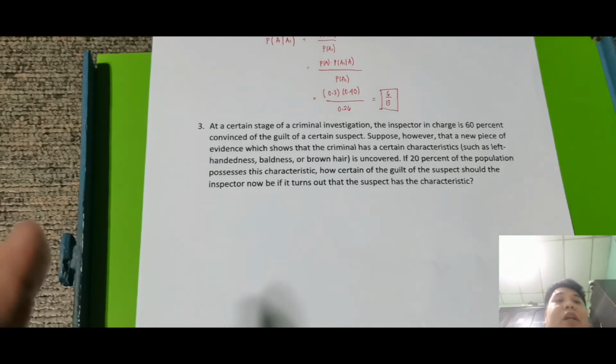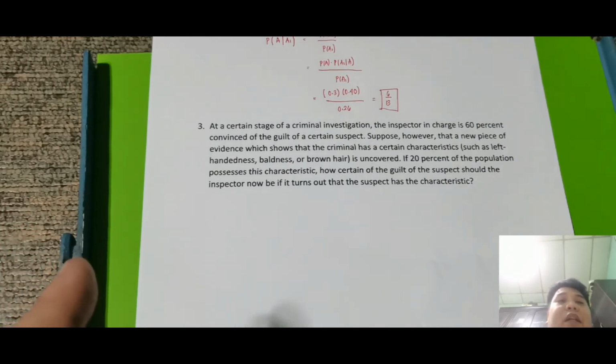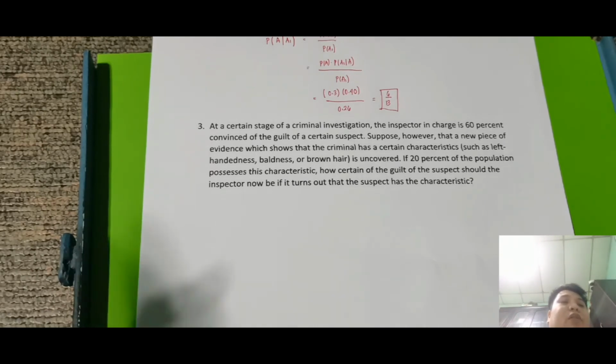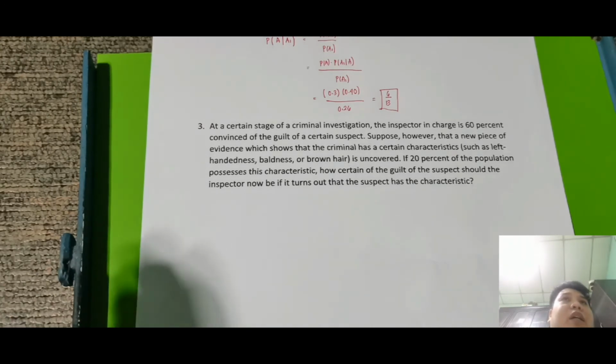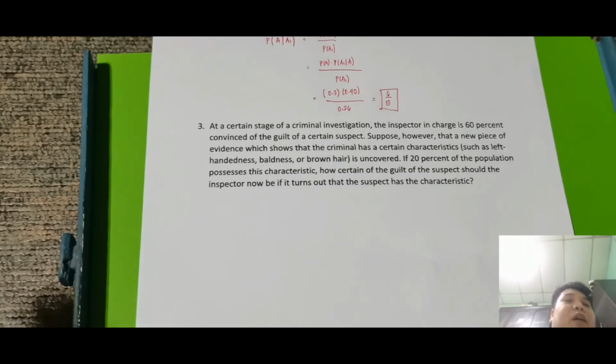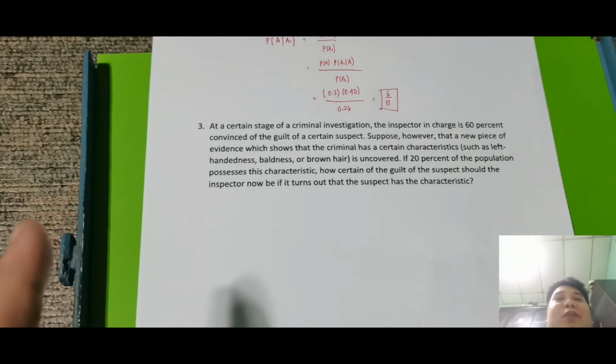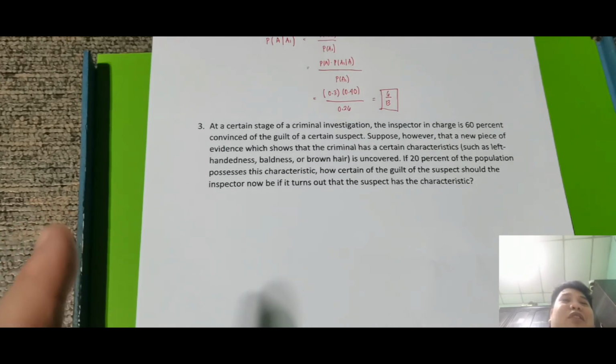Sinabi niya, such as left-handedness, so meaning, evidence na siguro based sa investigation. Upon investigation, nakita na kaliwete yung tao or may kaliwete yung pinanghawak. Kaya ganun yung ginawa. Hindi ito parang discrimination na porket kaliwete ka ay criminal ka. Okay? So ganun, left-handedness, baldness, so kalbo. Tama, no? Pasok tayo kay suspect. Kalbo siya.